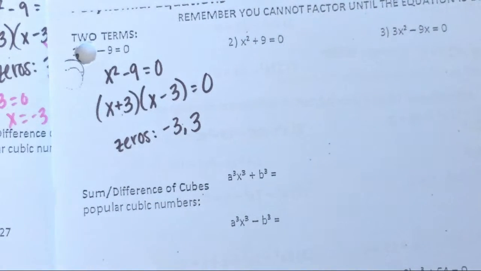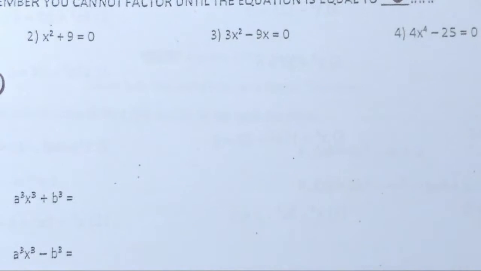I'm going to skip number 2 for now. Why is number 2 harder? Yes, literally because of that sign change. Because of that sign change, it's going to be a hard one. Let's go to number 3. Number 3 should be fun. What can I do on number 3?